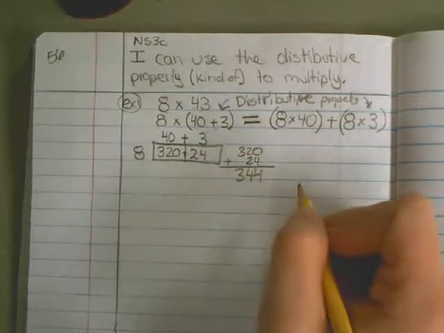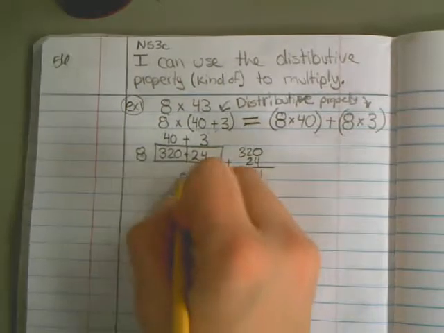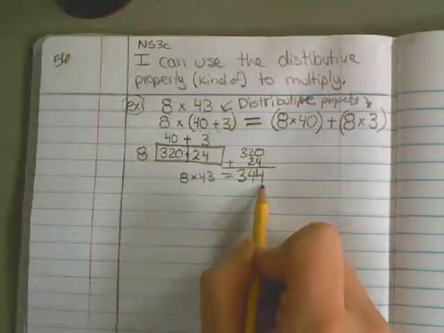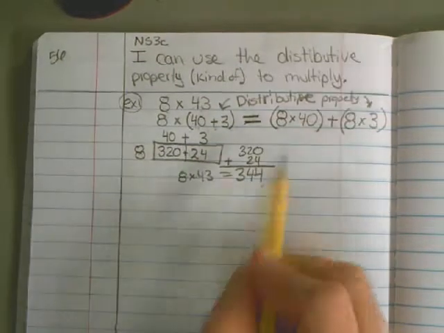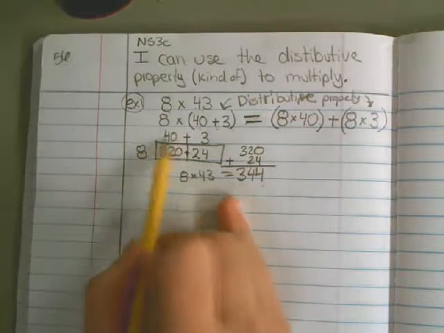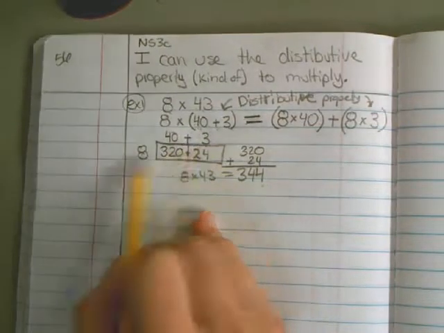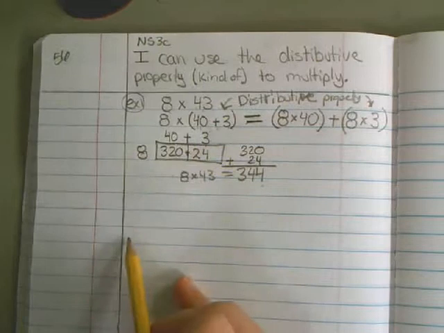So we would have 8 times 43 equals 344. Okay? So we expand it out and then multiply each place value separately and then add them back together at the end. Okay?